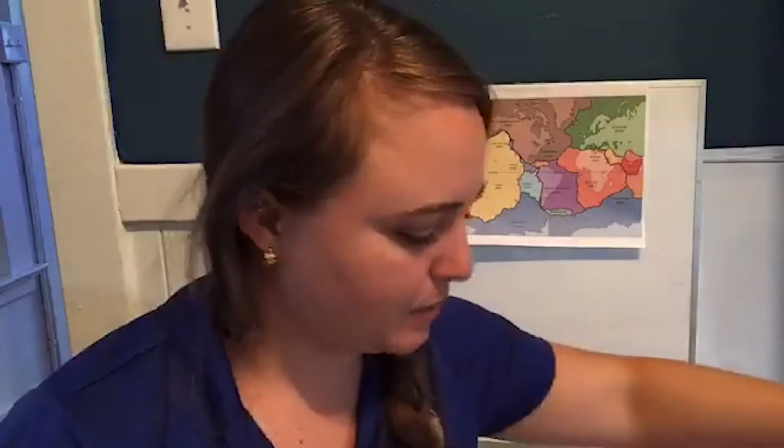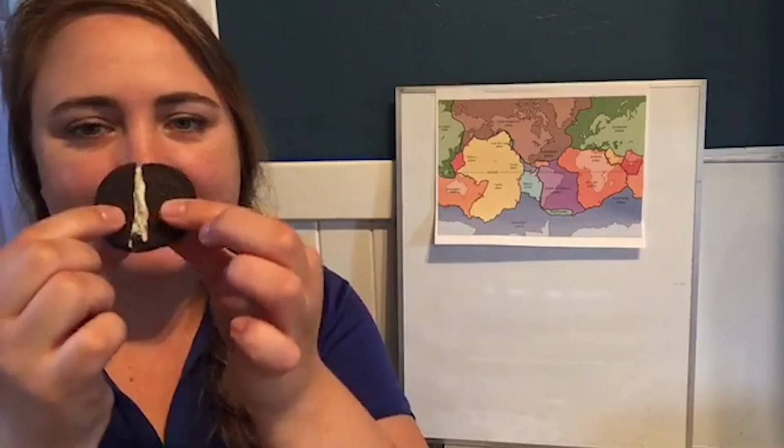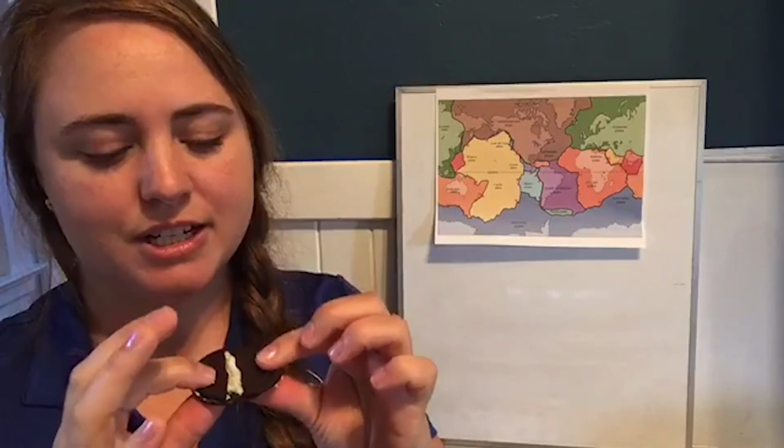So pretty cool there. Now, another way that our tectonic plates can move is they can crash into each other. I'm actually going to switch to a different model for this.